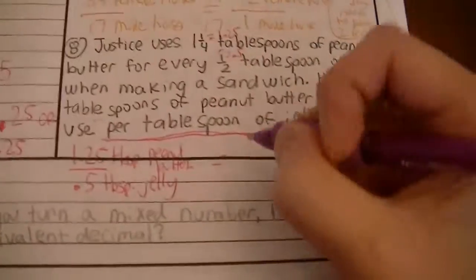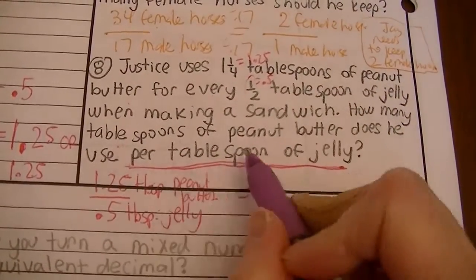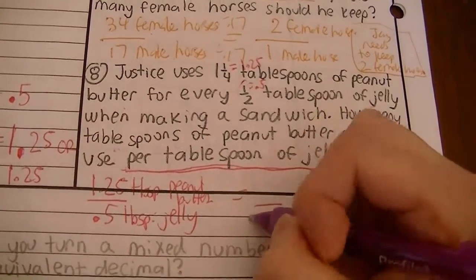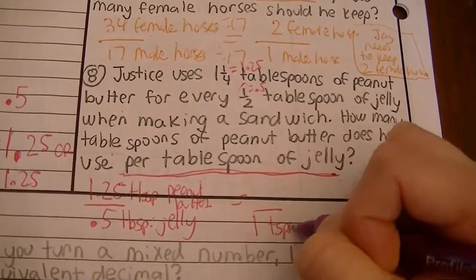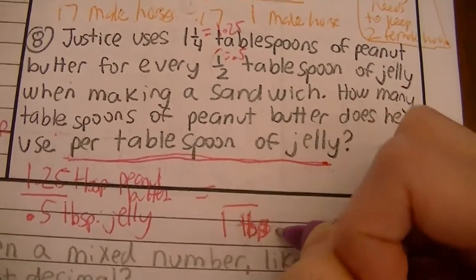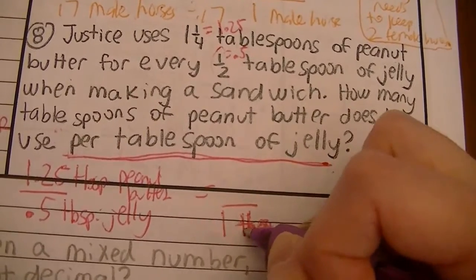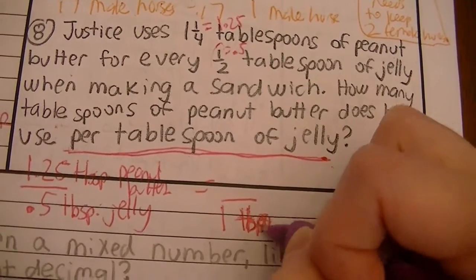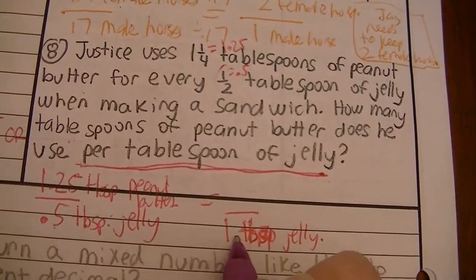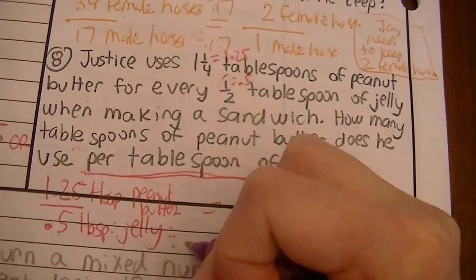All right, so to find the unit rate, we wanted to know how much peanut butter is used per tablespoon of jelly. So 1 tablespoon of jelly. That says TBSP. Okay, so 5/10 divided by what gives you 1? Well, it's divided by 5/10.